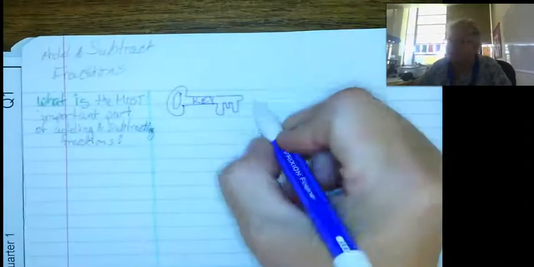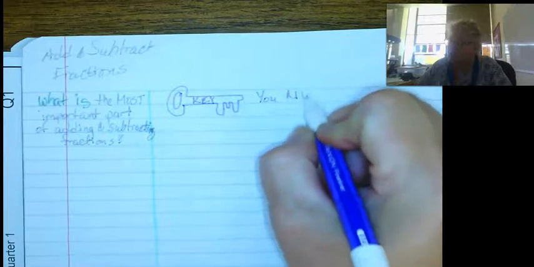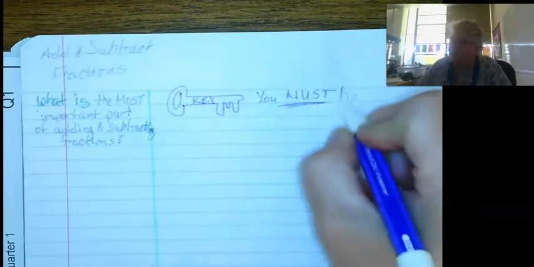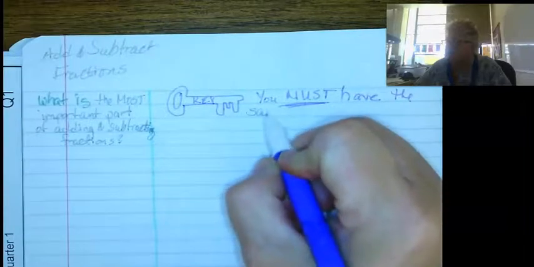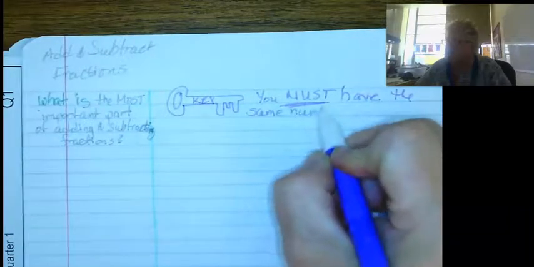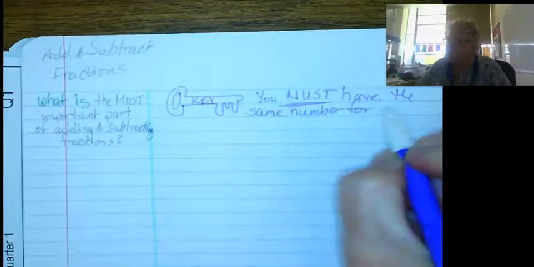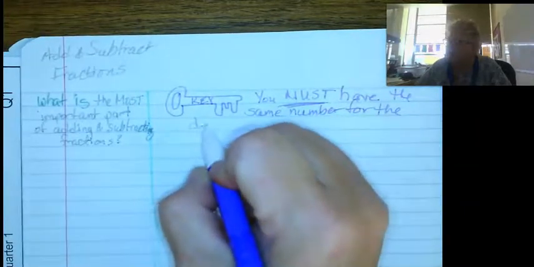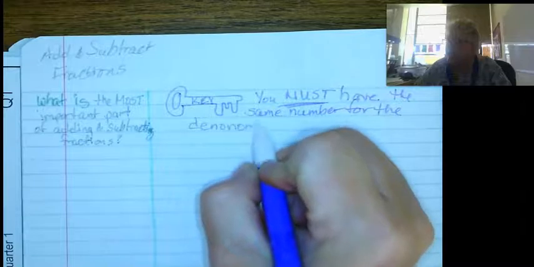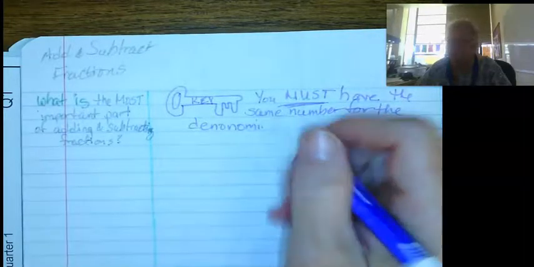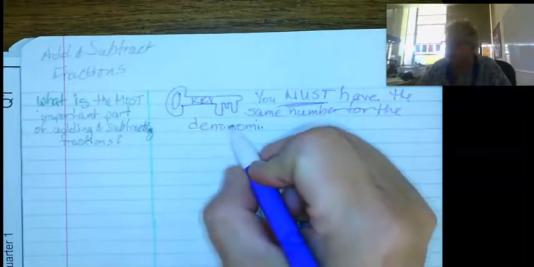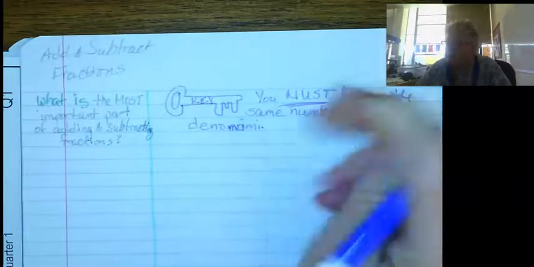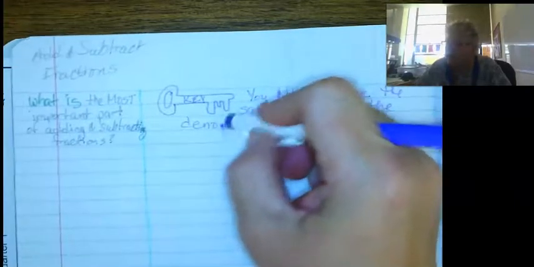The key is you must have the same number for the denominator.